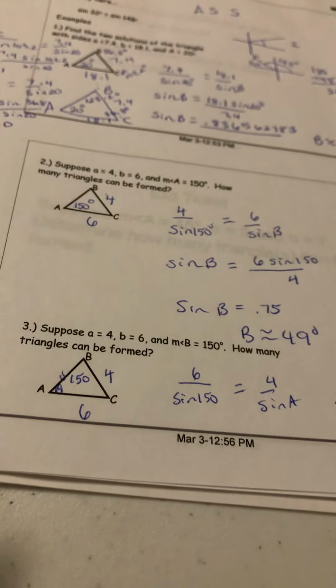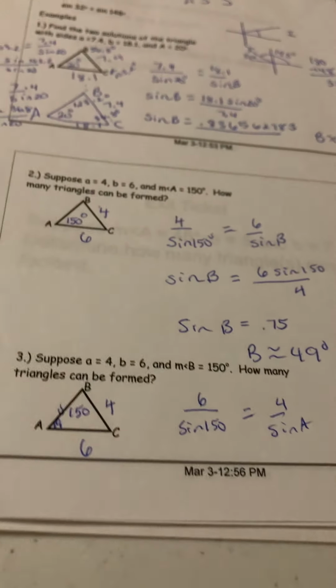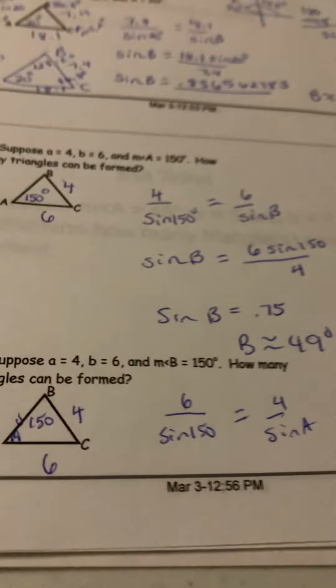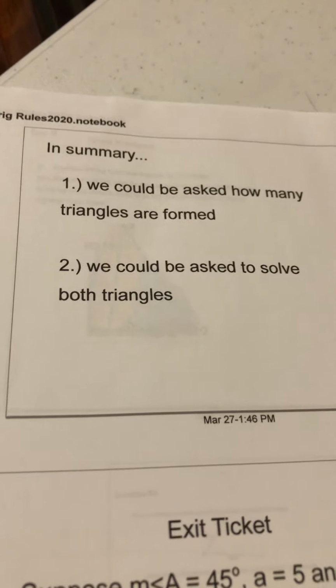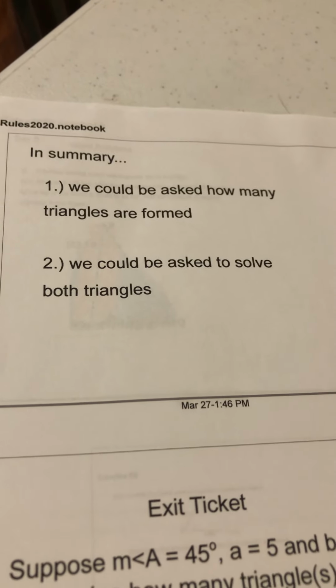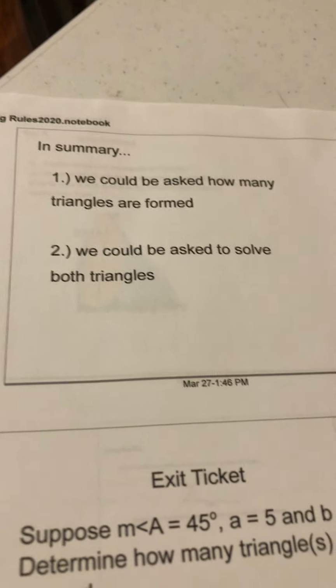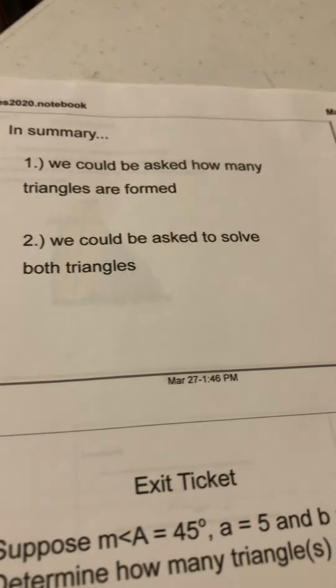I like these questions because, as you can see here, we're not left finding the rest of the triangle information. It's just a matter of reasoning how many possible triangles could there be. Okay. That pretty much summarizes what we have new for today. So in summary, we could either be asked how many triangles are formed, which is my favorite, or we could be asked to solve both triangles. So it's implied that when you find the supplementary angle, it's going to work and you'll have the second non-congruent triangle.